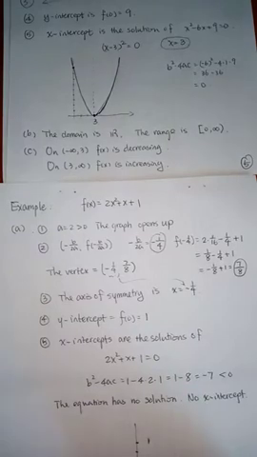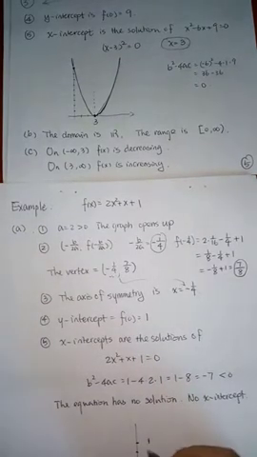This is 1 half, 1 over 4, 3 over 4, 7 over 8. It's a negative 1 over 1 half. This is negative 1 half. This is negative 1 over 4. So negative 1 over 4, 7 over 8 is here.